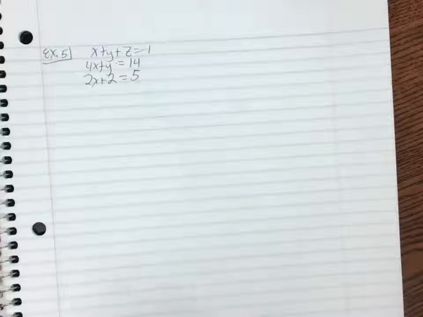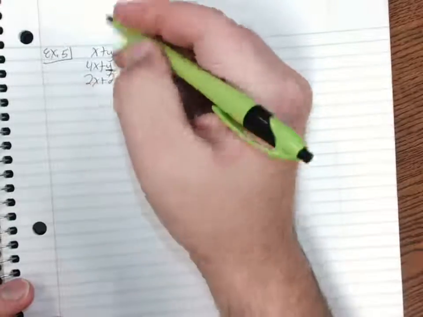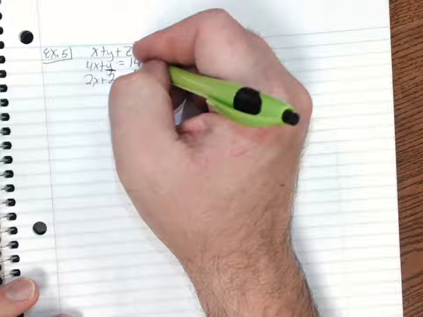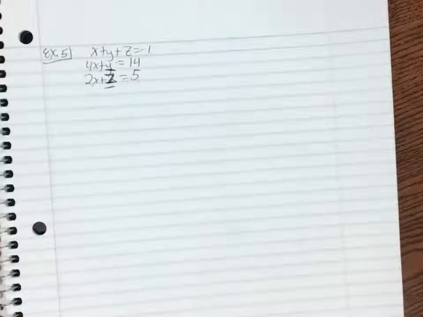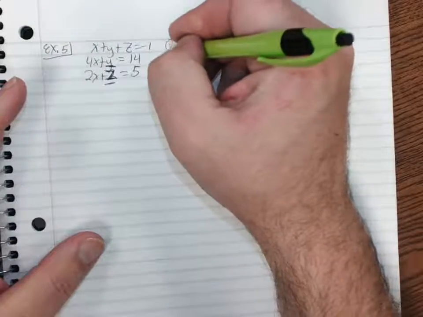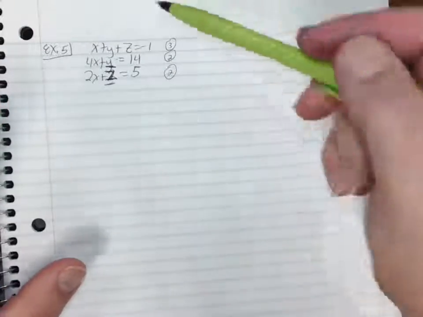What I would say is this. We need to make at least one of these equations substitutionable, meaning we need to rearrange it so that it's solved for a variable. Now, what popped out at me when I was writing these is that both the y and the z have coefficients of 1 in these 2 equations, right? This has 3, by the way. This has 2, and this has 2 variables.